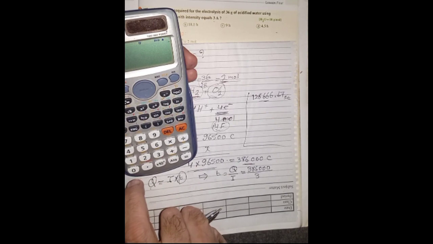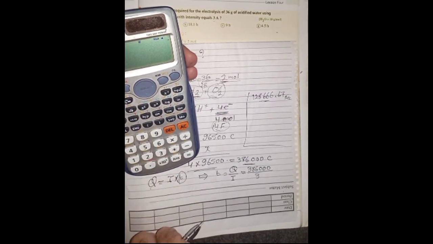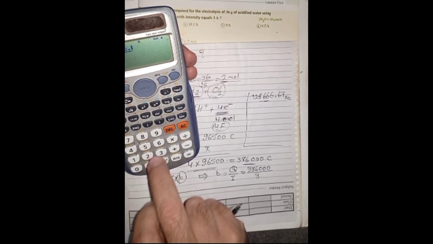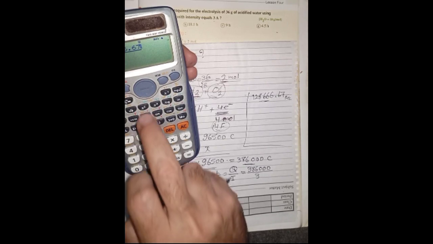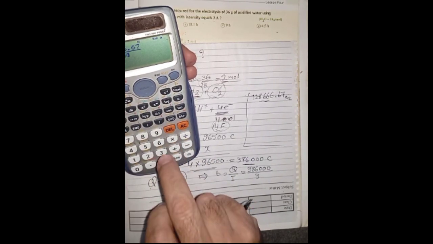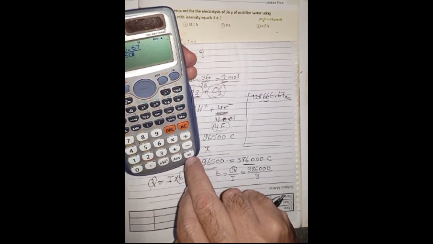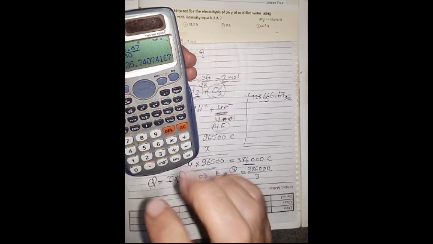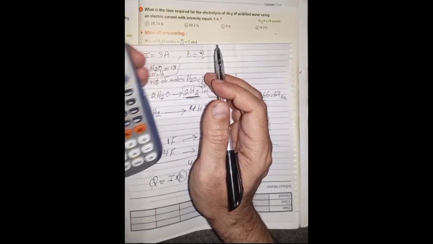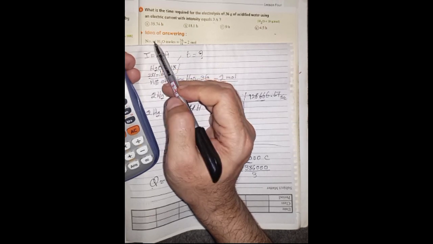So 128,666.67 divided by 60, divided also by 60, gives 35.7, which is 0.74, which is the first choice A.